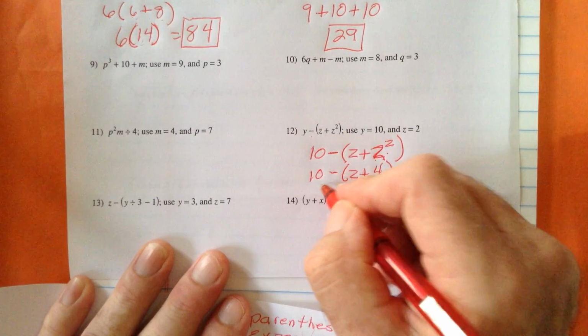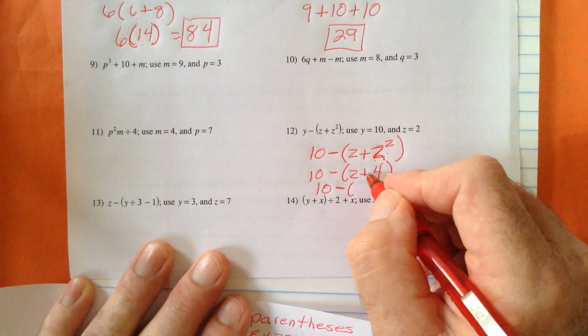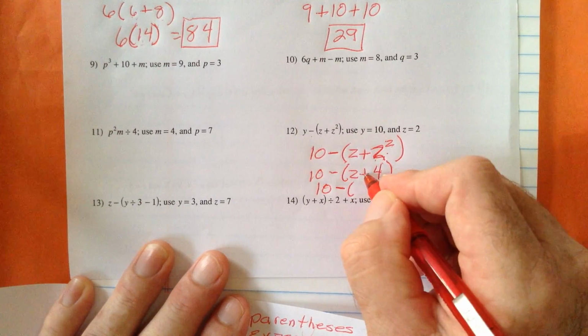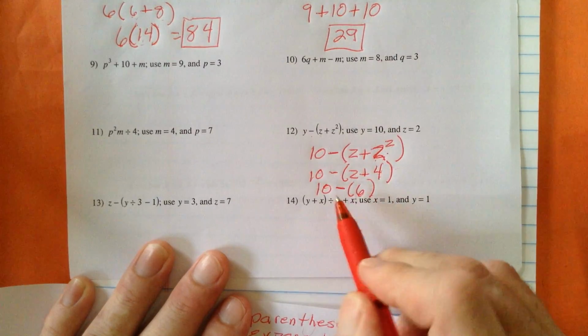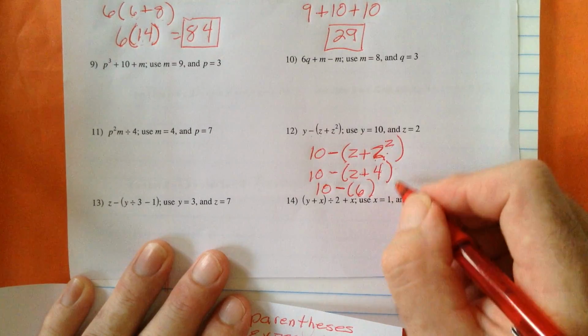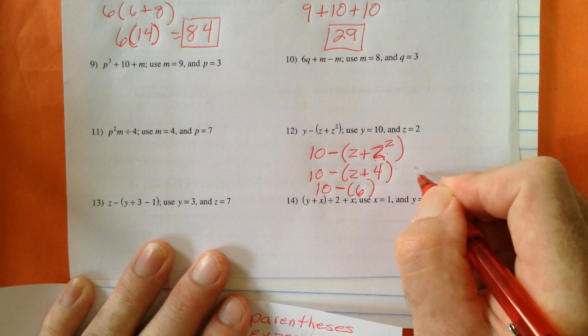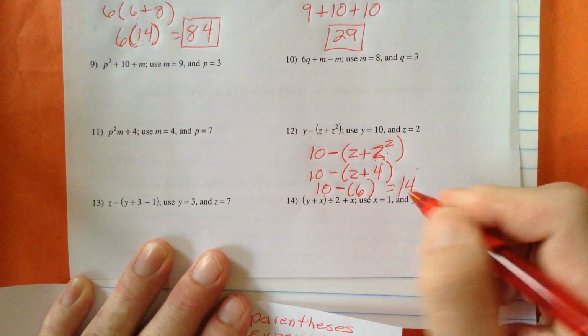And then here I got to go 10 minus, let's see, 4. Now I finish the parentheses. 4 plus 2 is 6. So now I got 10 minus 6. Well, 10 minus 6 equals 4. So the answer would be 4.